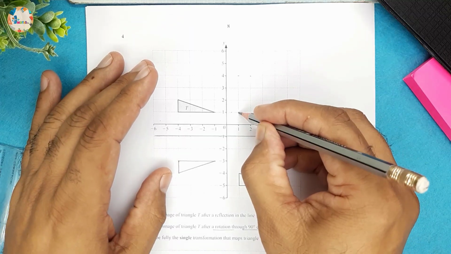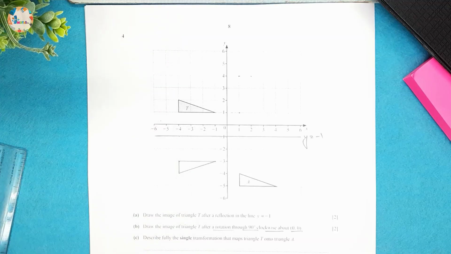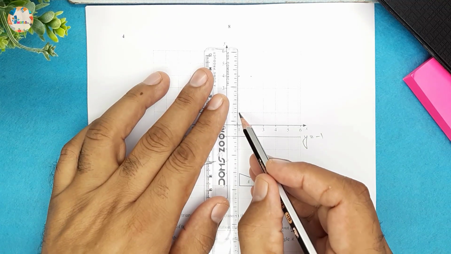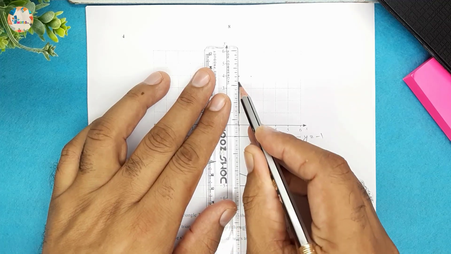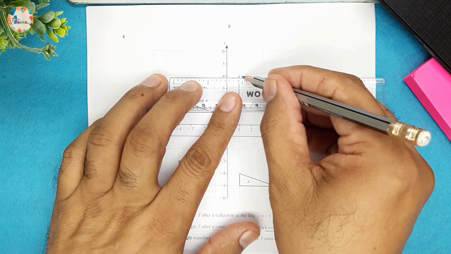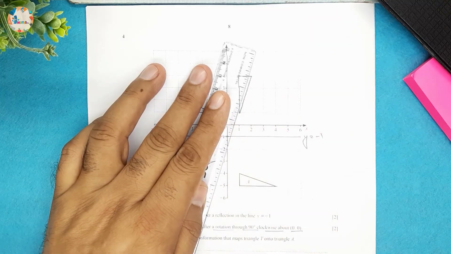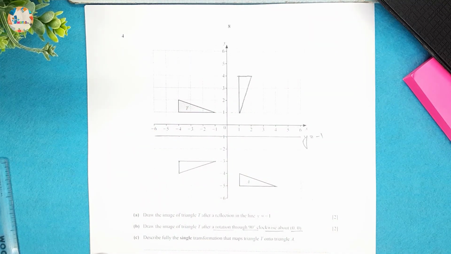So this will be basically 1, 2, 3 units, 1, 2, 3 units. Yeah. So now we can draw this. This is 90-degree clockwise about the origin, and this one is basically done. So this is after rotation.